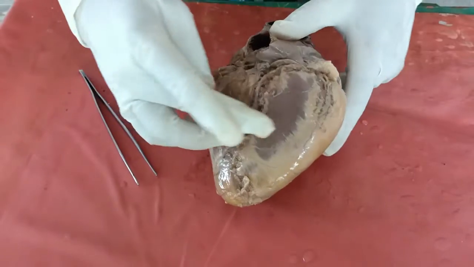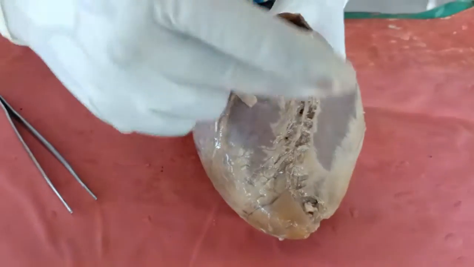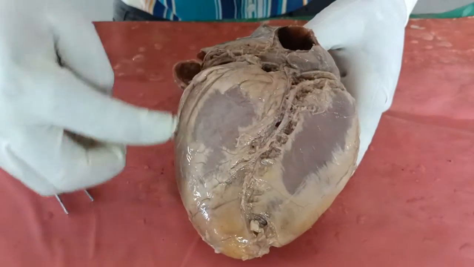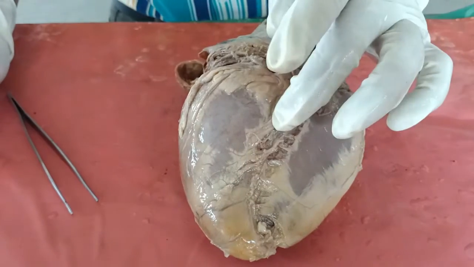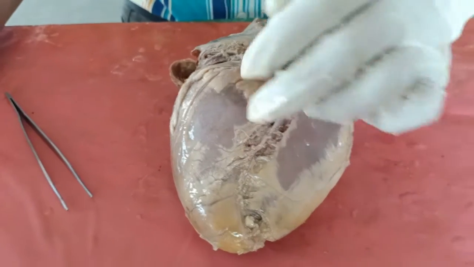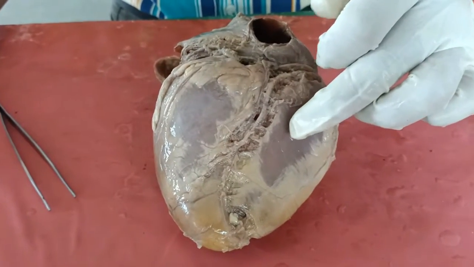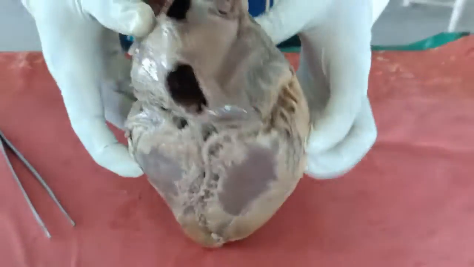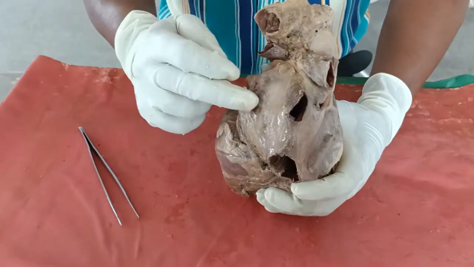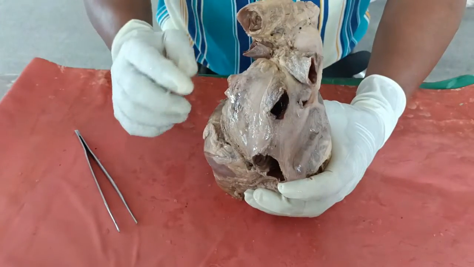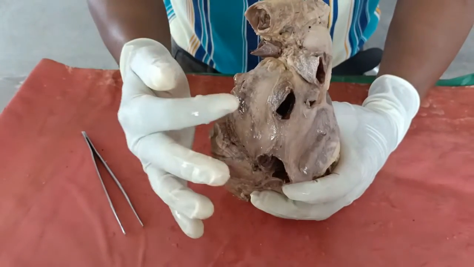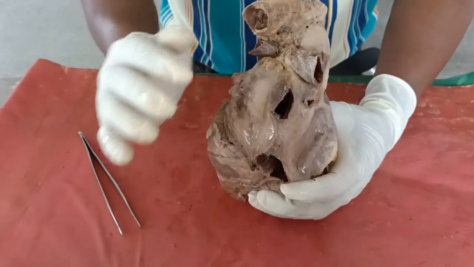Then this is the diaphragmatic surface. Which one gives more contribution to it? See here, this part is more. So the diaphragmatic surface is formed 2/3 by the left ventricle and 1/3 by the right ventricle. Then this is the base. The base is formed by the two atria, left atrium and right atrium, but 2/3 by the left atrium and 1/3 by the right atrium.